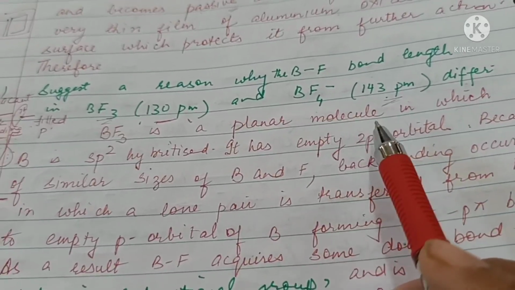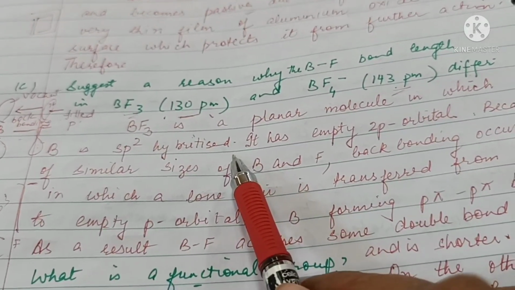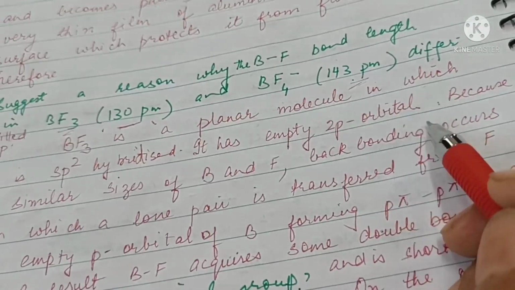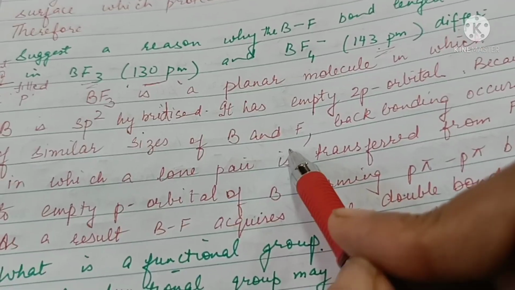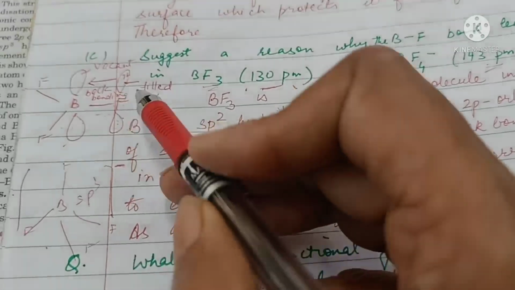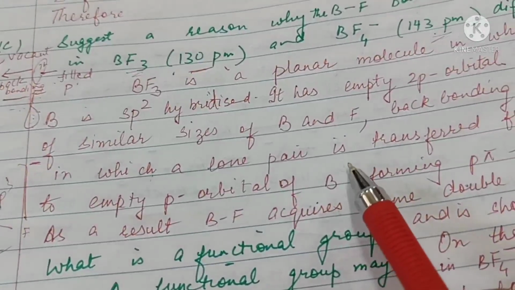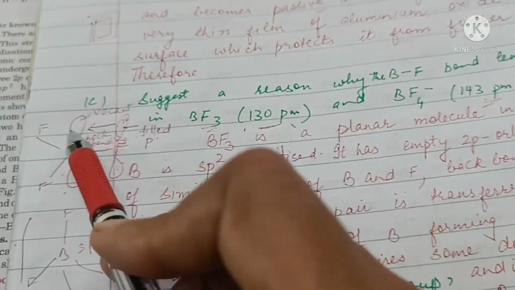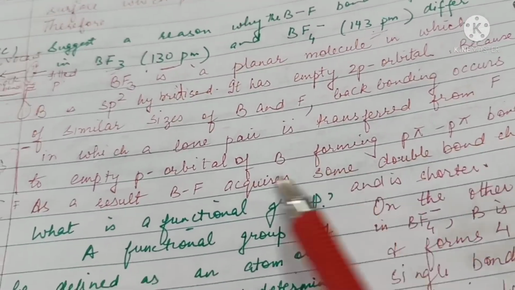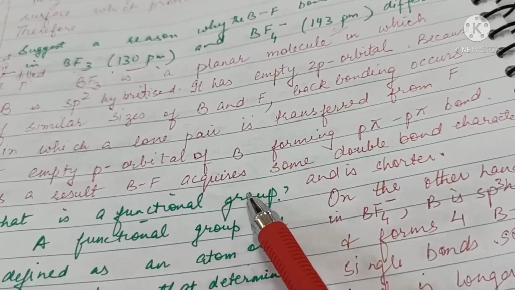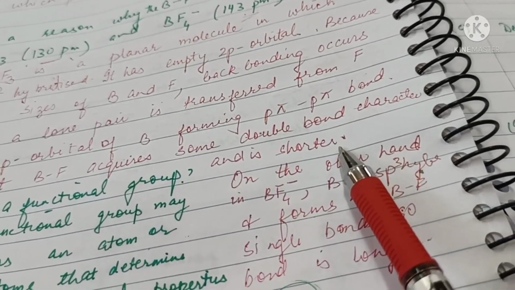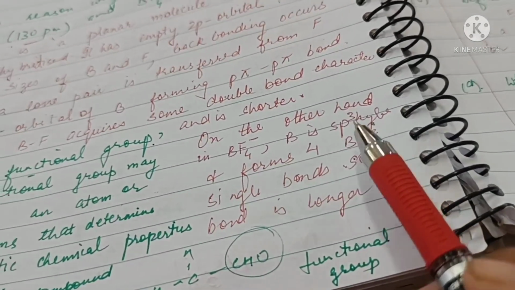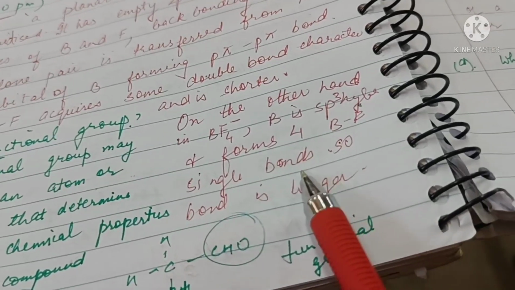So BF3 is a planar molecule in which boron is sp2 hybridized. It has an empty 2p orbital. Because of similar size of boron and fluorine, back bonding occurs in which a filled electron lone pair is transferred from fluorine to the empty p orbital of boron, forming a p pi bond. As a result, the boron-fluorine bond acquires double bond character and is shorter. On the other hand, in BF4 negative, boron is sp3 hybridized, forms 4 bonds which are single, so the bond is longer.